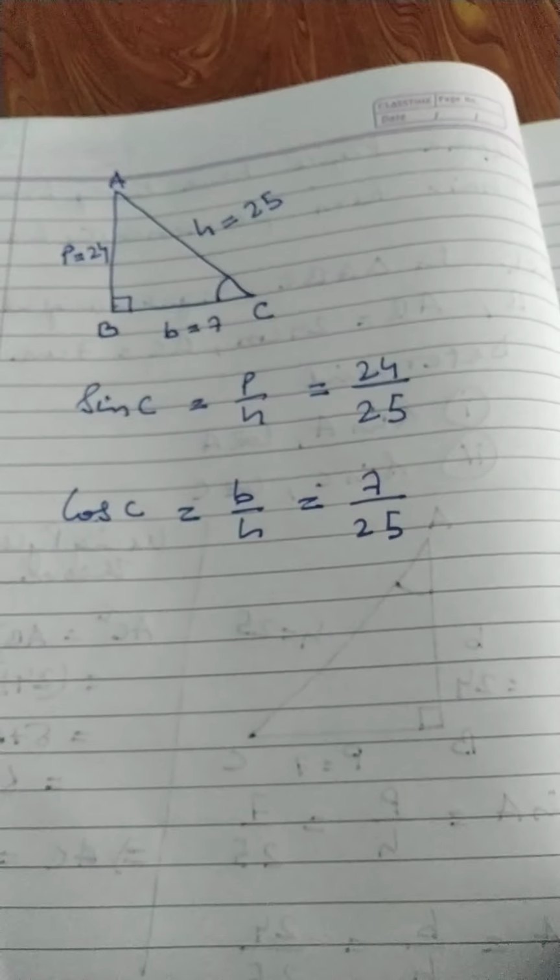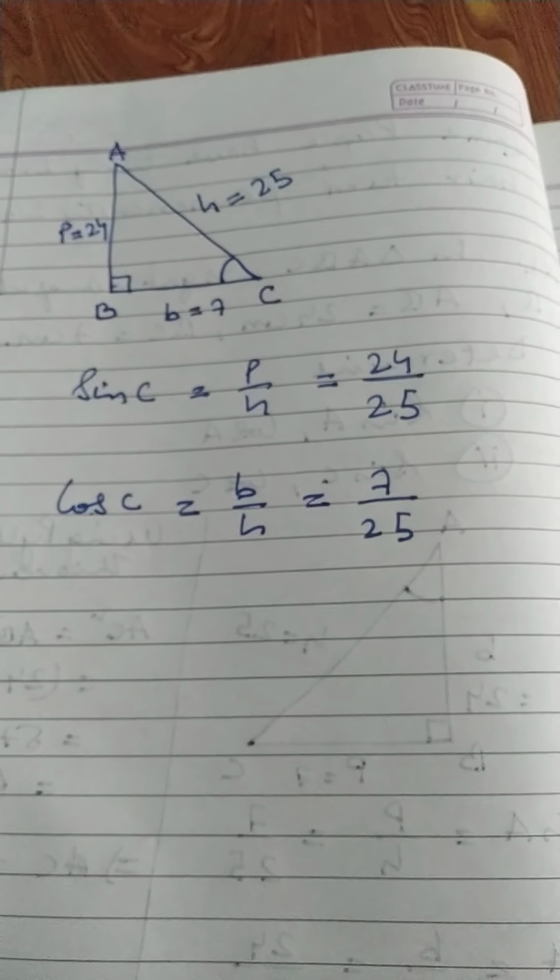So this is our first problem and we have solved it.